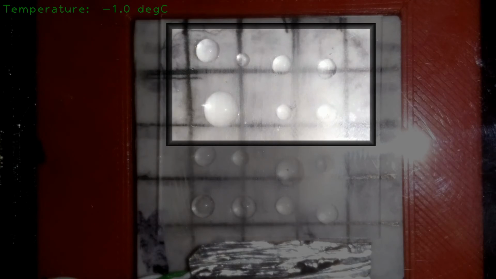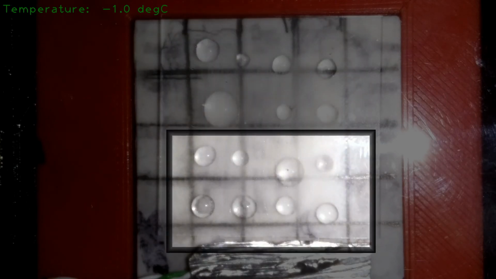So here is the recorded video. The plain water drops are at the top in this view, and the gypsum water drops are at the bottom. This is a statistical process. We cannot say exactly when a drop will freeze, but we can characterize the average freezing temperature of the drops and also the standard deviation of the freezing temperatures.